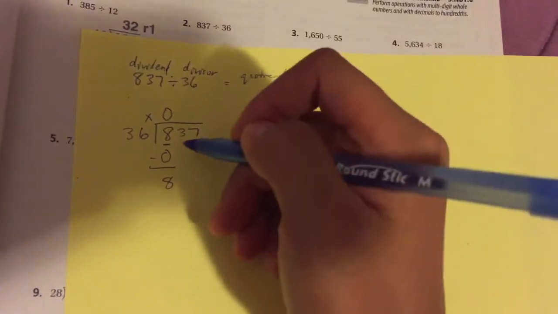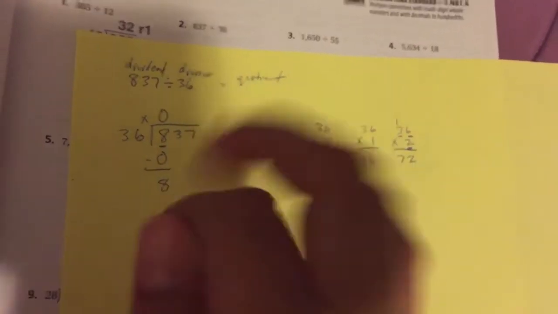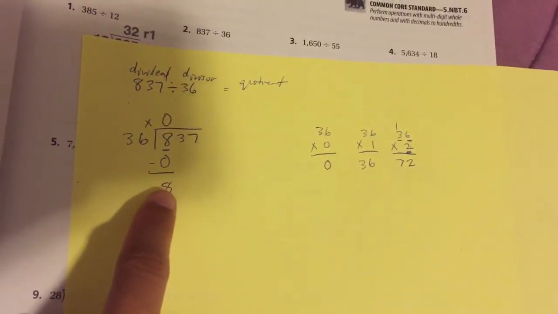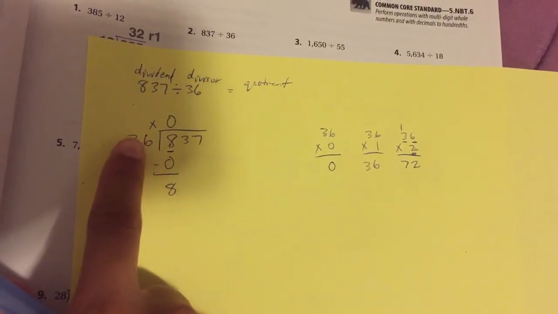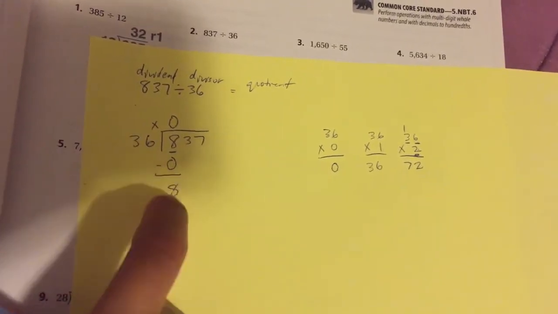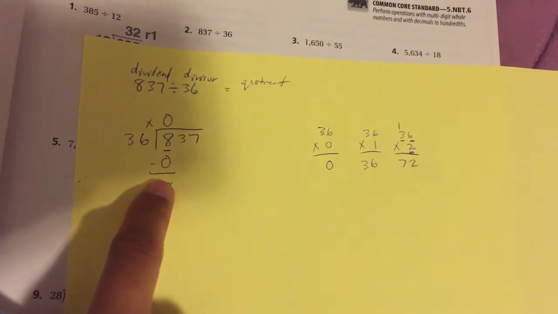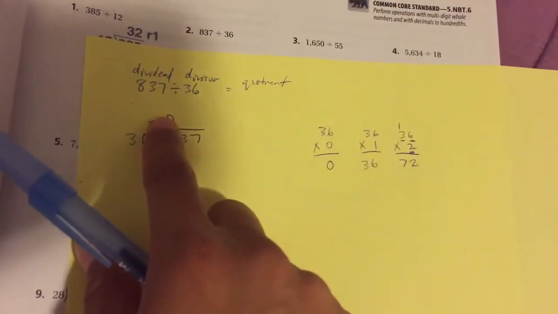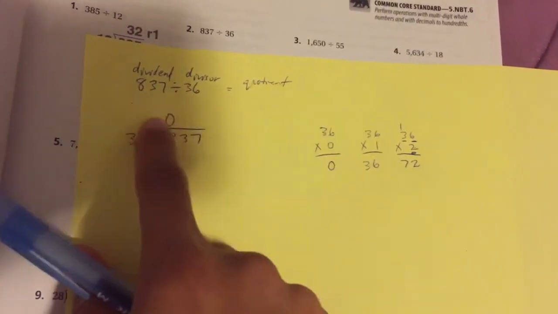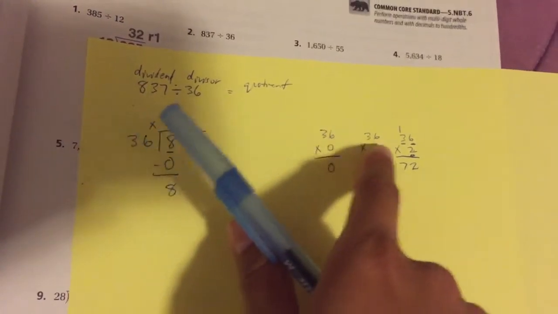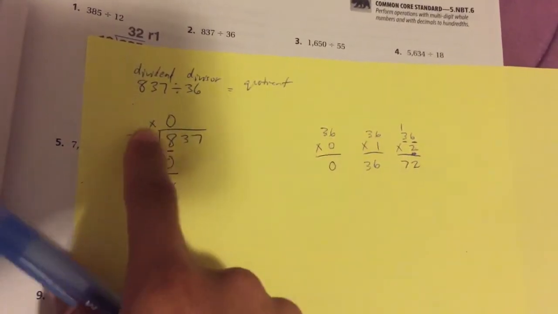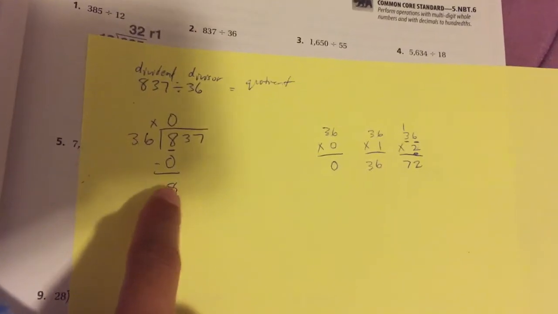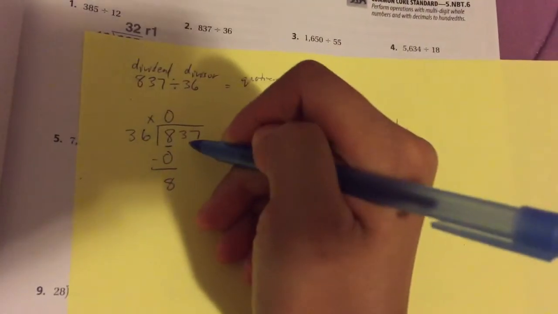Now, before we bring down the 3, which is the next step, we're just going to compare to make sure that what we have left over is less than our divisor. If this number is bigger, we made a mistake somewhere. We have to adjust the quotient. And the number that we're multiplying by 36, our quotient digit. But since 8 is smaller than 36, we could bring down the 3.